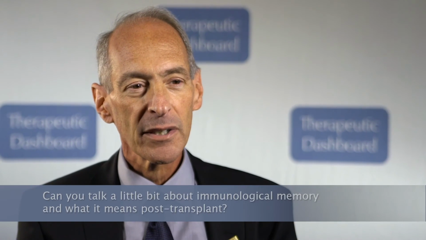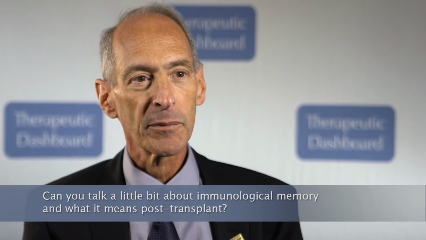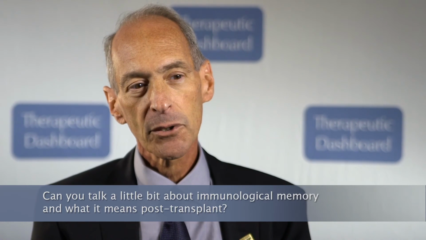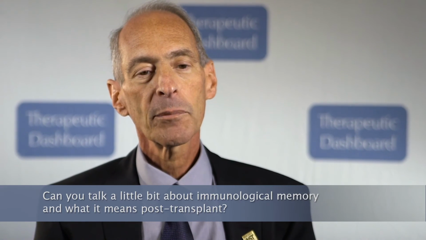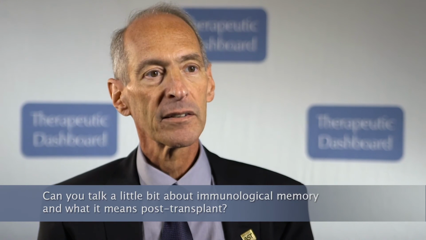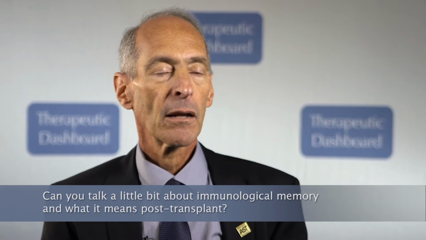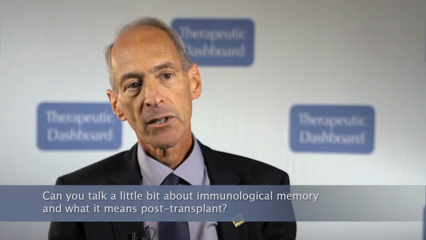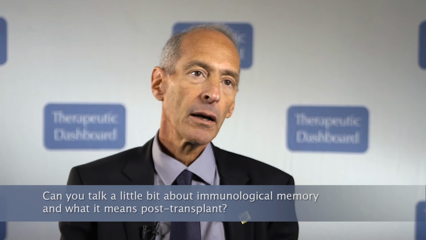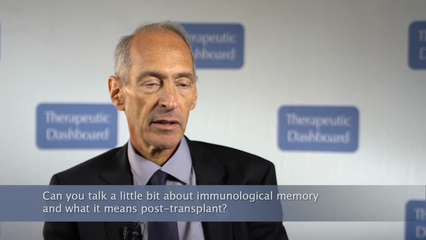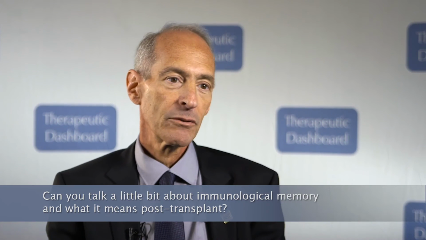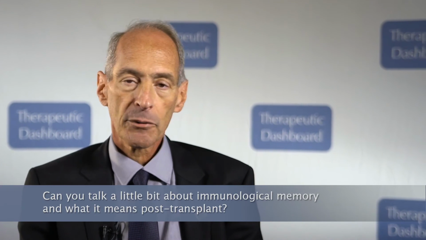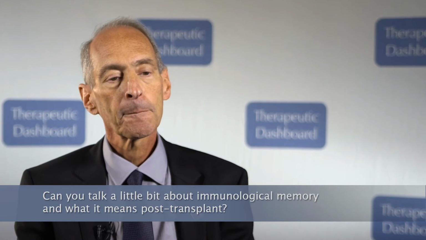Immunological memory is a really interesting problem for immunology. So when we think about a classic immune response, we think about naive T cells typically, that are coming out of the thymus after an early selection process, circulate in the blood. At some moment, they circulate into a newly transplanted kidney or liver, lung, heart, small bowel, whatever you transplanted.